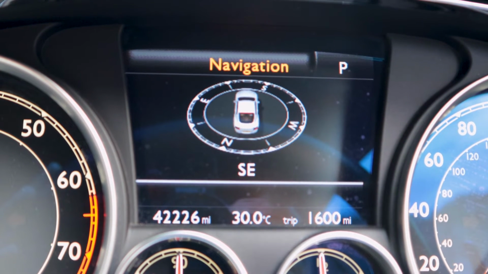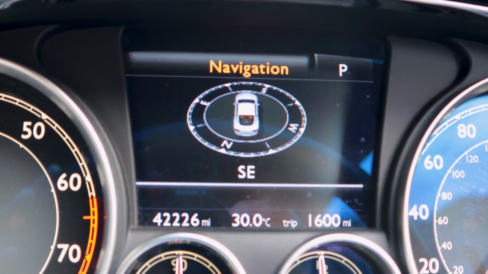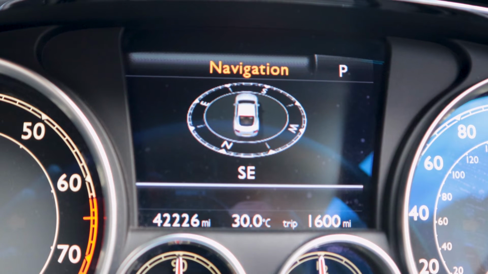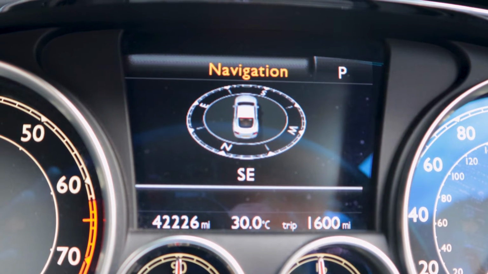This gives you a compass. However, if you were in the navigation menu on the infotainment, so if you had the sat-nav set to a destination and you were using it, it would give you your directional information here in this menu.